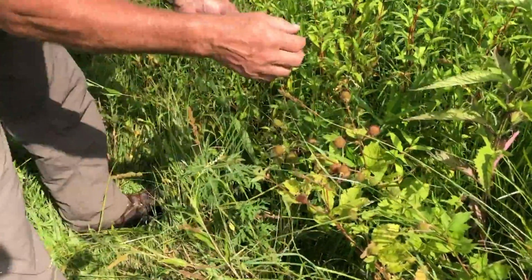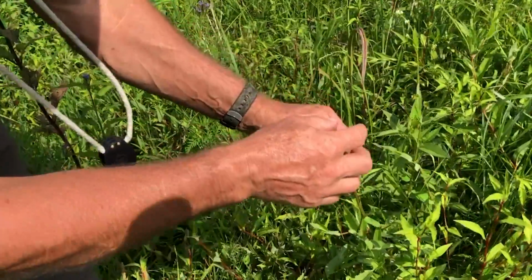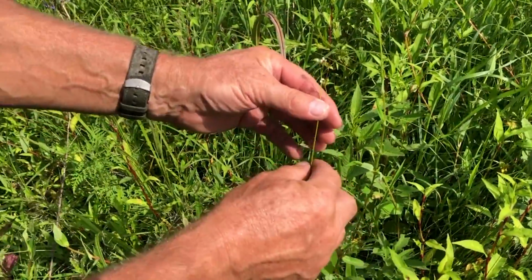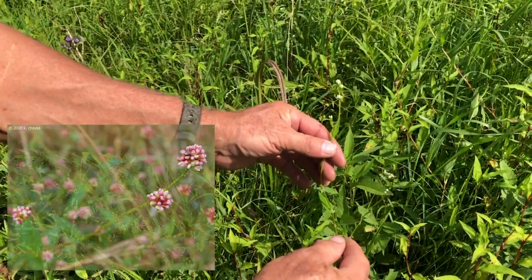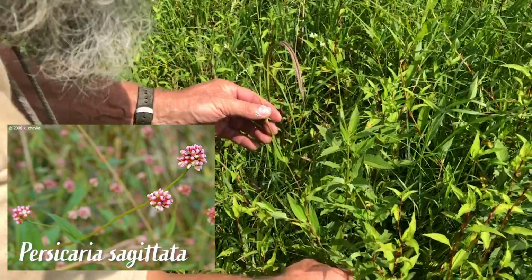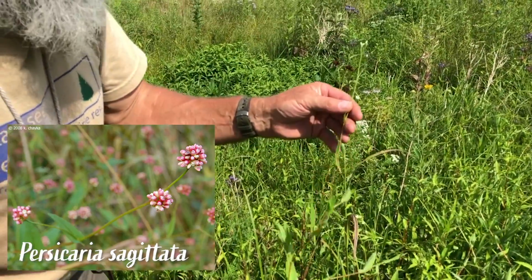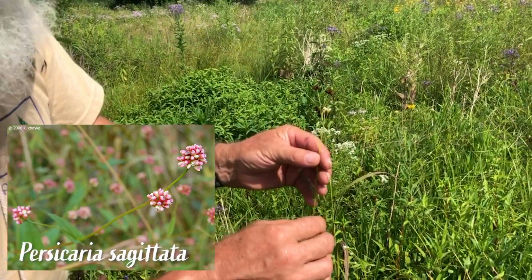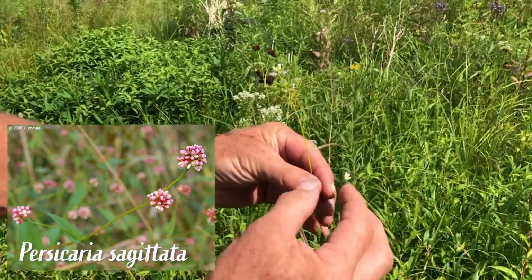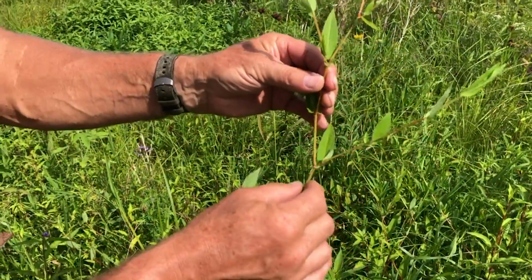And right behind it here is a species of smartweed. Persicaria is the genus now, used to be Polygonum. This one is really distinctive though as smartweeds go. Let me break off a little bit of it here. So most of the smartweeds do have really small, either white or rose-colored flowers, but vegetatively, look at this one here.